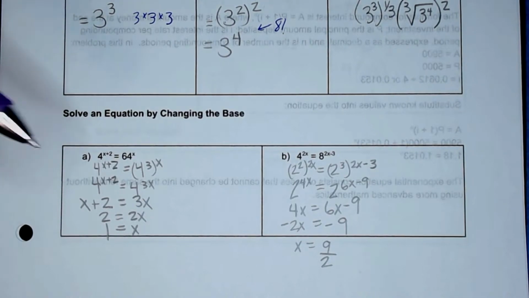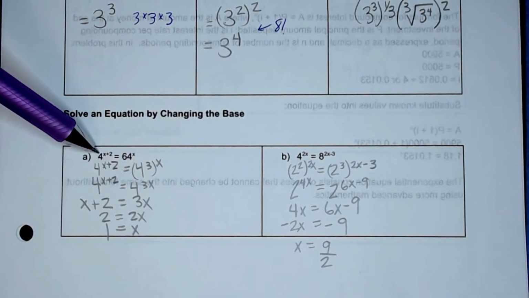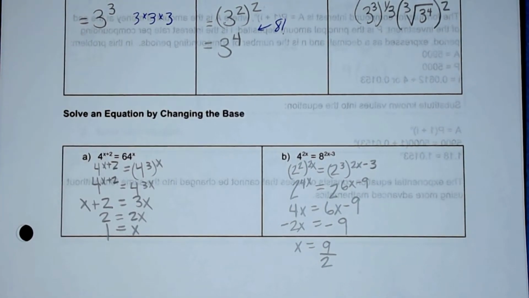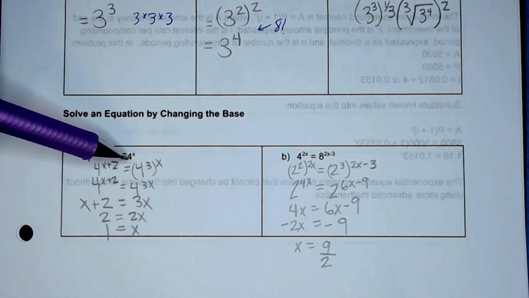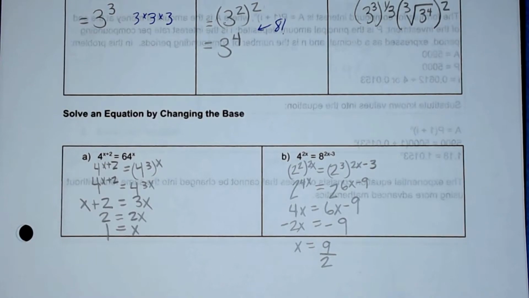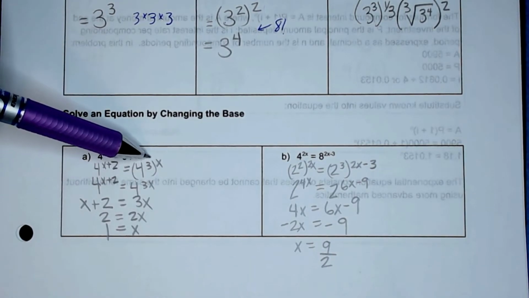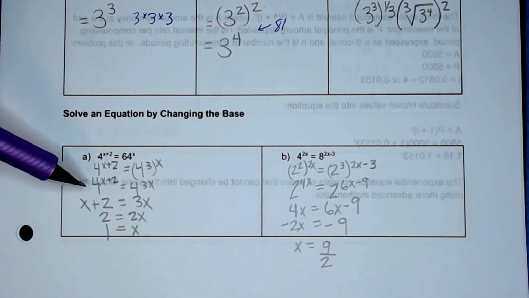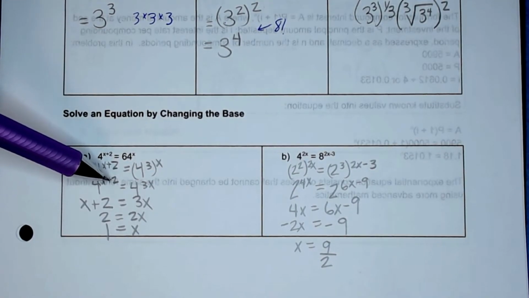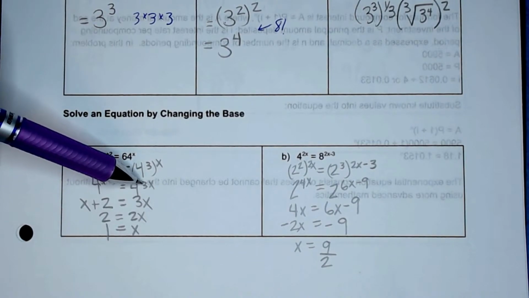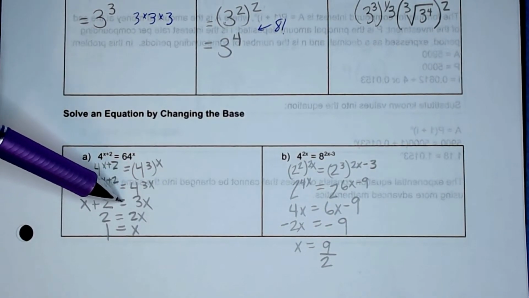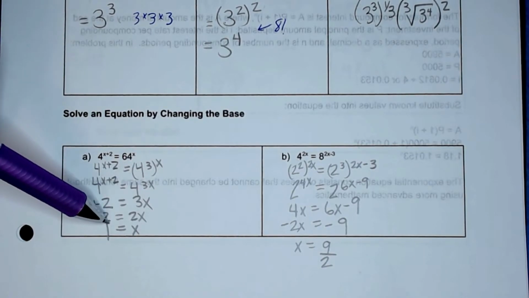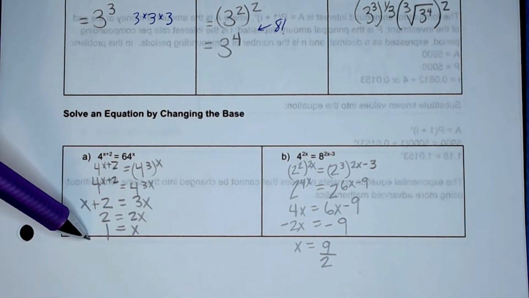So on the left-hand side, 64, we need to figure out what base of that gives us 4. So we have 4 here, 4 to the power of x plus 2. 64 is 4 times 4 times 4, or 4 to the power of 3, to the power of x. And then you just simplify it out and solve for x. So 4 to the power of x plus 2 is equal to 4 to the power of 3x. And then just eliminate that base. x plus 2 is equal to 3x. And at the end of it, 1 equals x.